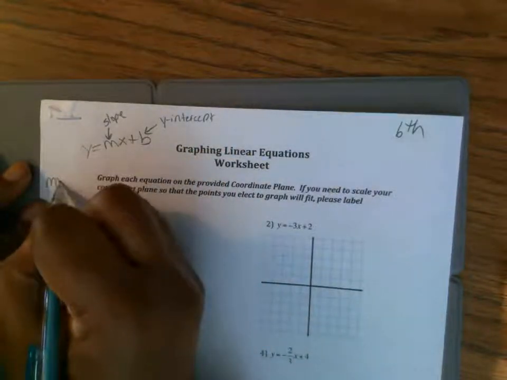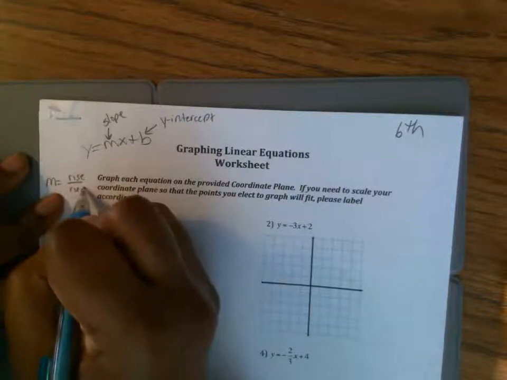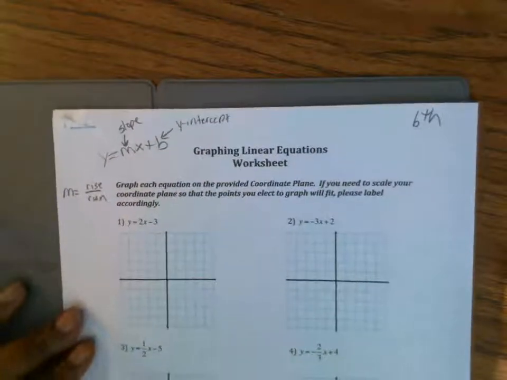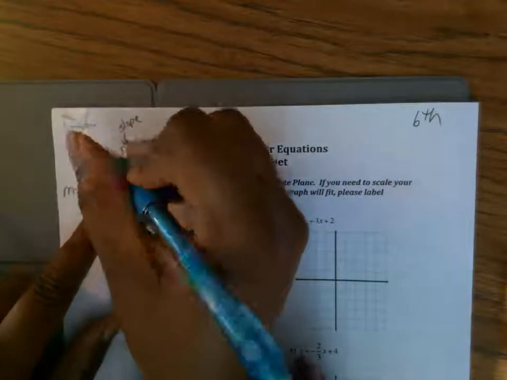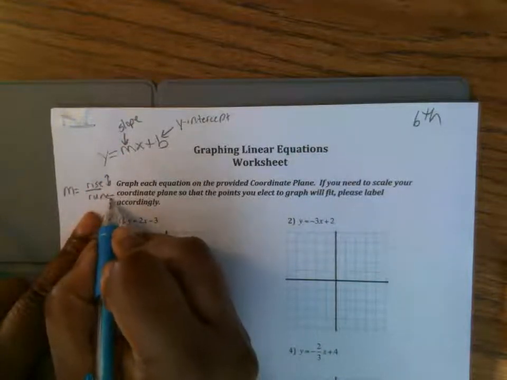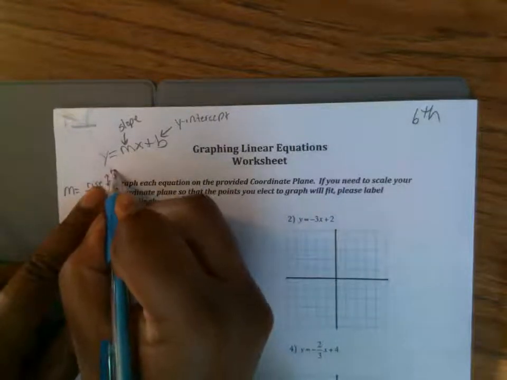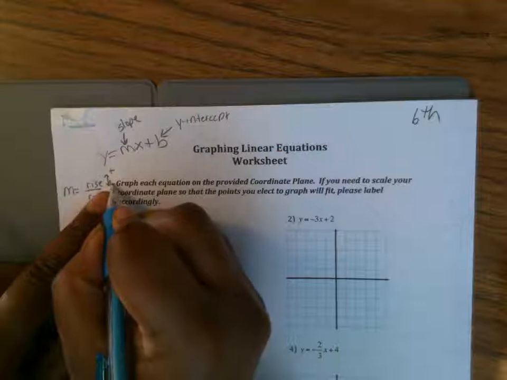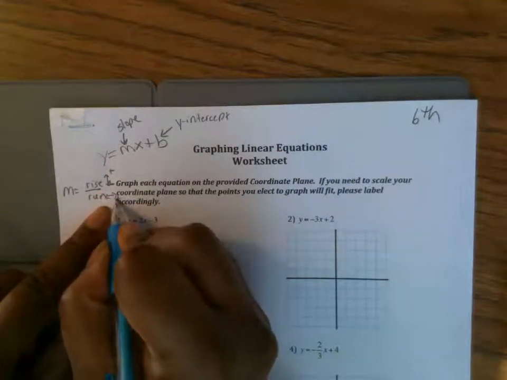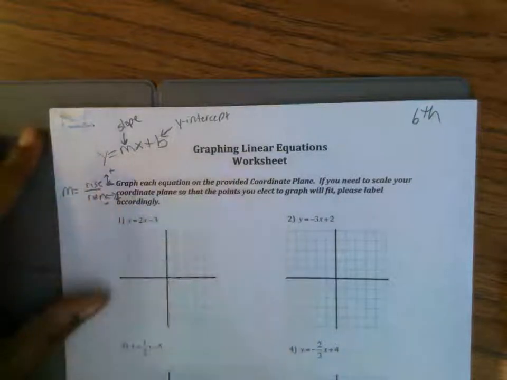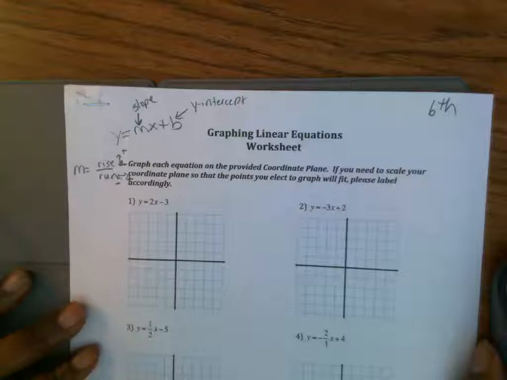Remember that your m has to be written as a fraction because you need a rise over run. Your rise is your up and down, and your run is your left to right. If the rise is a positive number, go up. If the rise is a negative number, go down. If your run is a positive number, go to the right. If your run is a negative number, then you go to the left. And let me pause there because I have a question.